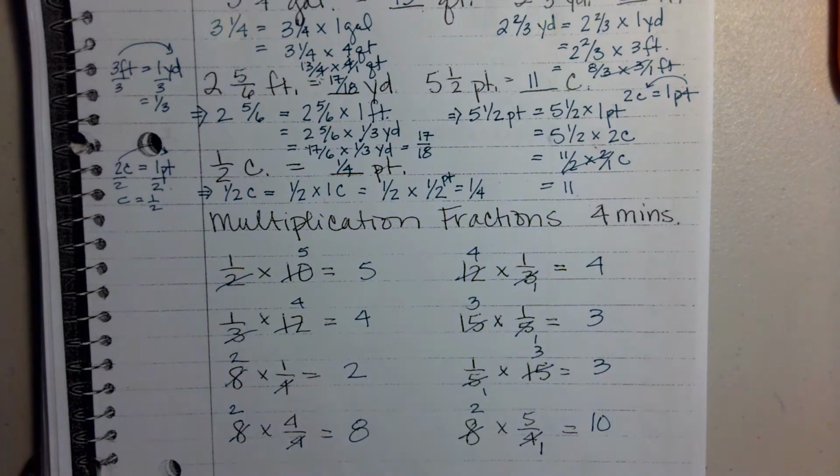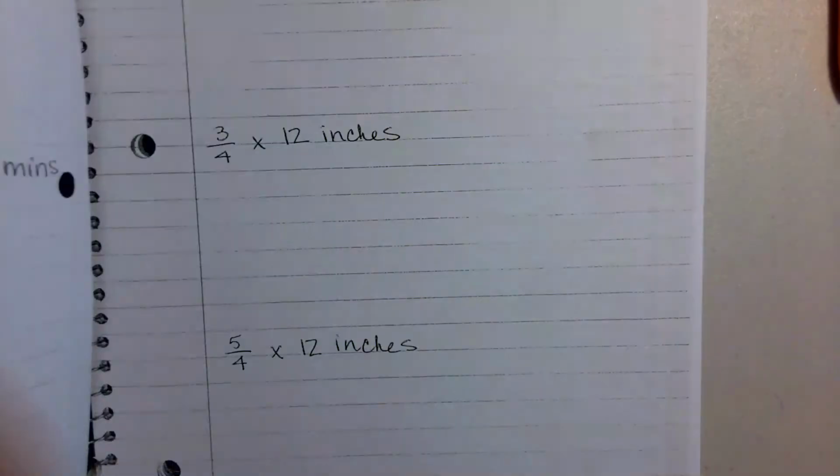All right, how'd you do? 5, 4, 2, 8, 4, 3, 3, 10. Notice I used cross canceling in order to make the multiplication easier. You don't have to, but it absolutely makes your life so much easier when you do it. All right.